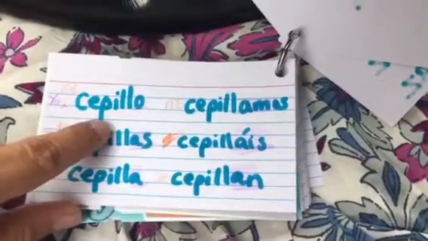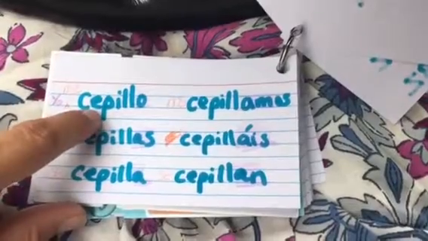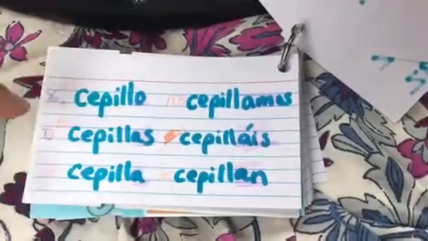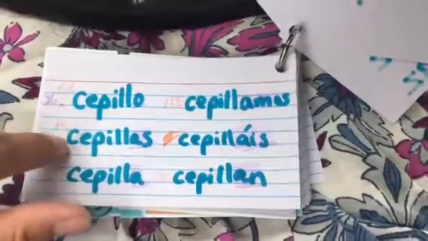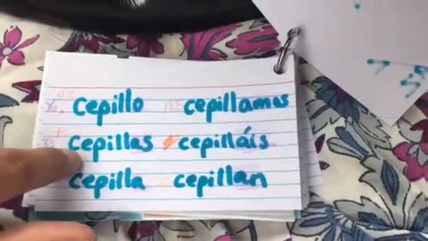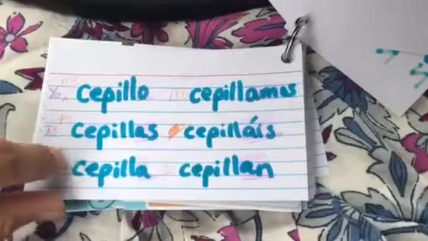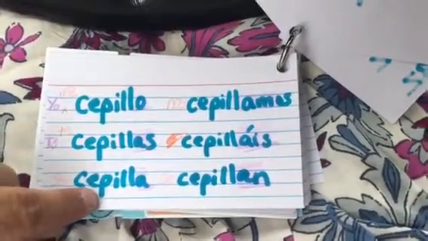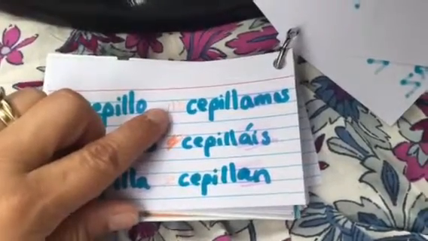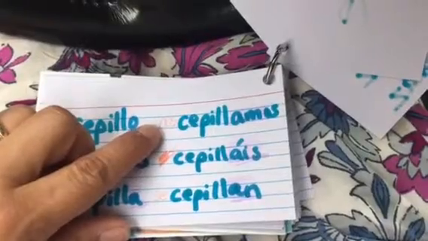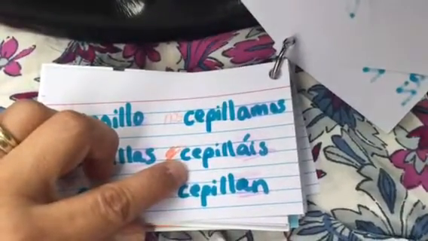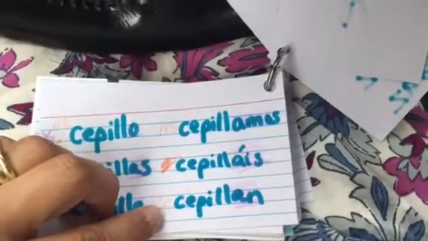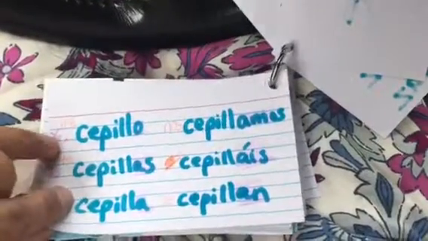So yo me cepillo or me cepillo means I brush myself. Either I brush my hair or I brush my teeth. Te cepillas, you brush yourself, your hair or your teeth. Se cepilla, she brushes herself. Nos cepillamos, we brush ourselves, like we brush our own teeth. Os cepilláis, you all brush yourselves. Se cepillan, they brush themselves.